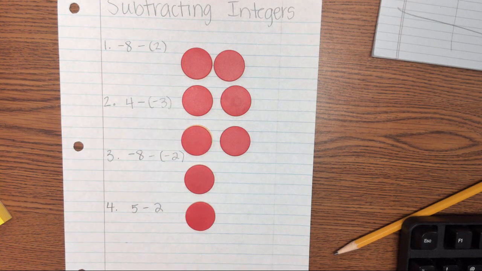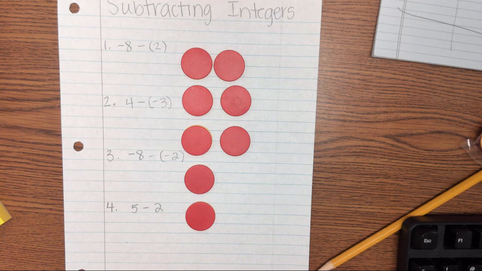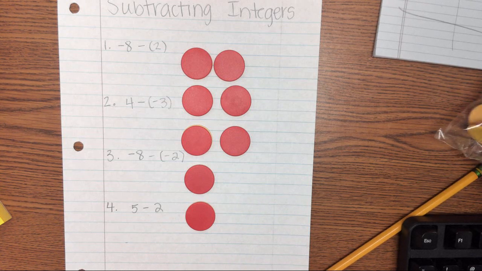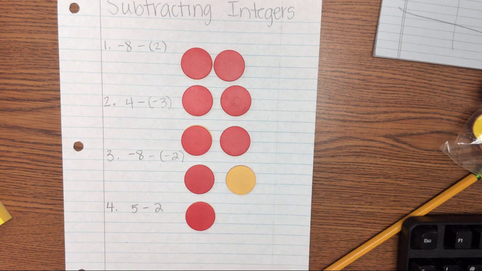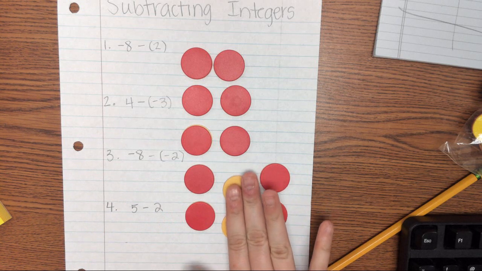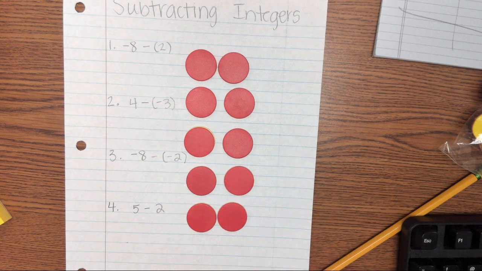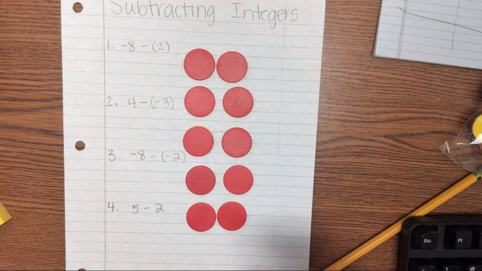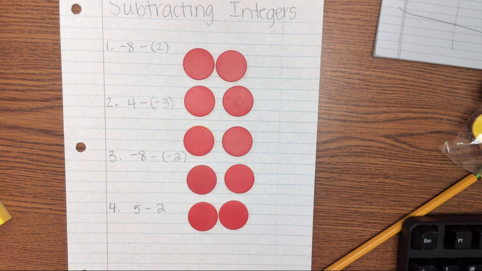So what I'm going to have to do is add 2 zero pairs to the table because I need to take away 2 positives. But in order to put 2 positives on the table, I have to put 2 negatives with them. So I've got my +1 there, and then a -1. That's my zero pair. +1, and then my -1. So I've added my zero pairs. So I have -8 and I have +2 on the table. Now I can take that away, and I'm left with, let's count it, 2, 4, 6, 8, 10. 10 negatives.